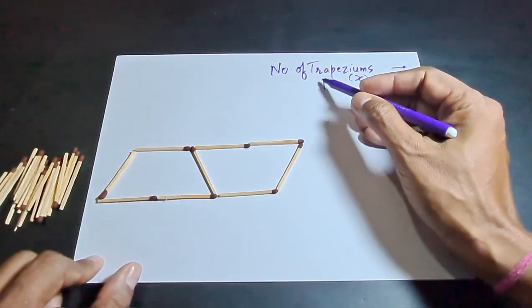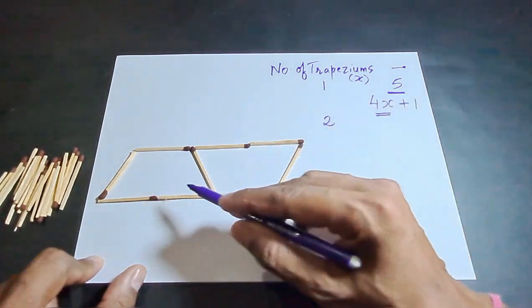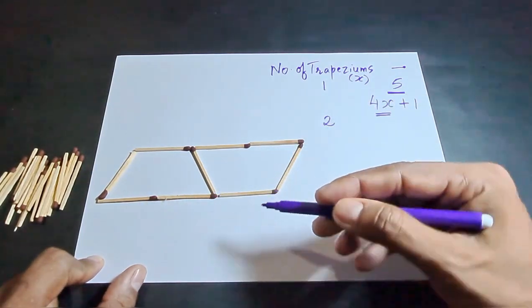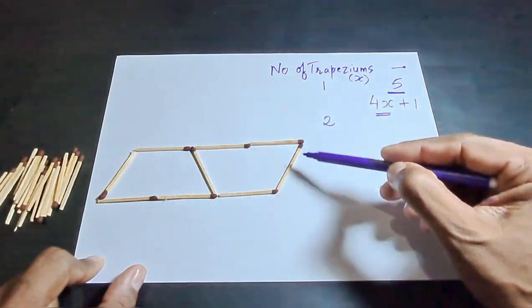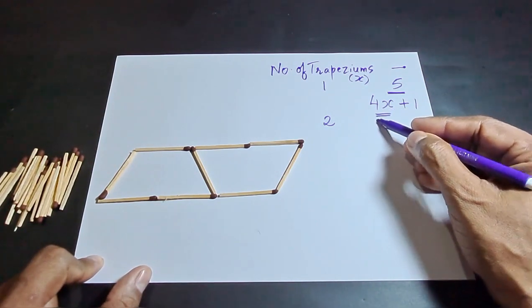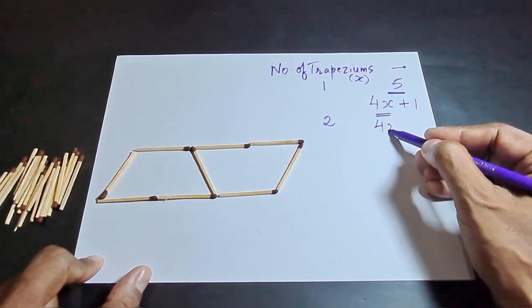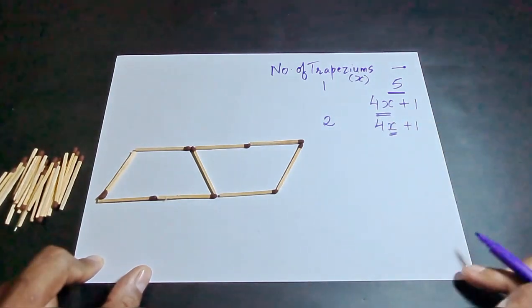So if the number of trapeziums now increases to 2, as now we have 2 trapeziums here, look at the number of matchsticks. 1, 2, 3, 4, 5 earlier, 6, 7, 8, 9, and 9 will be obtained when you put 2 in place of x here. Put 2 here, you get 9 matchsticks.